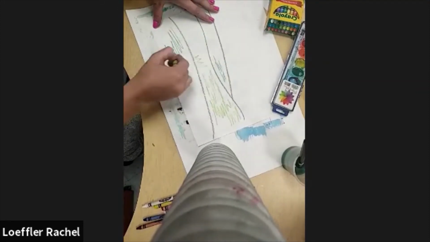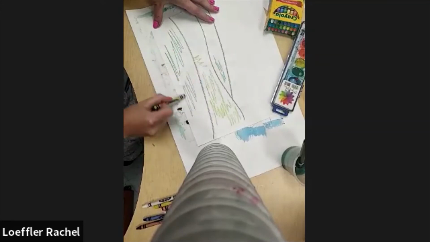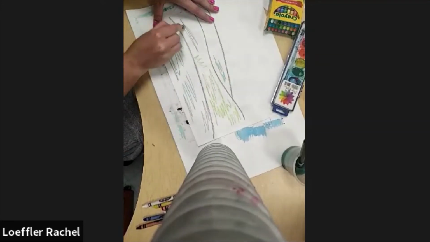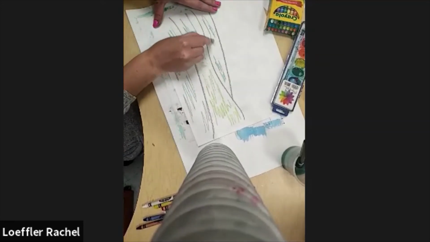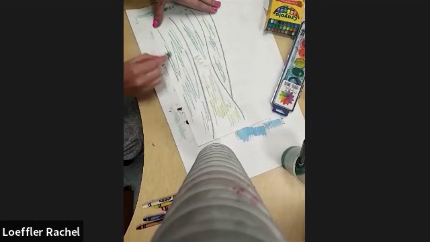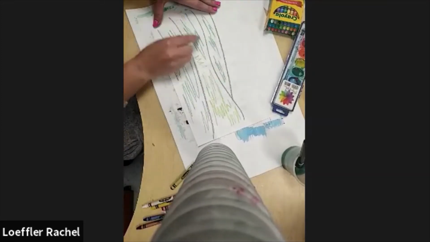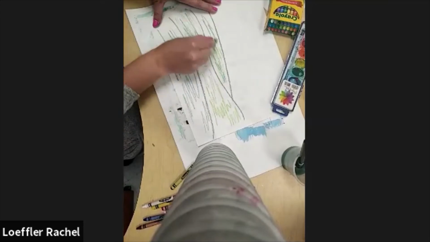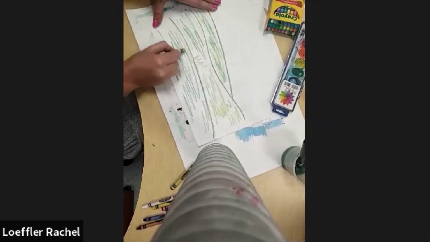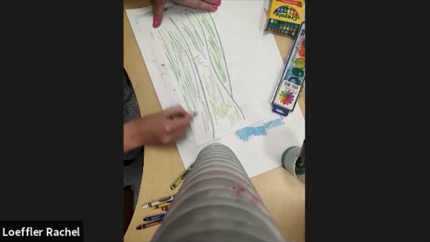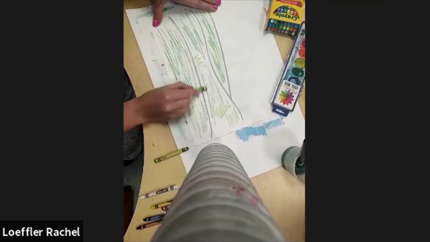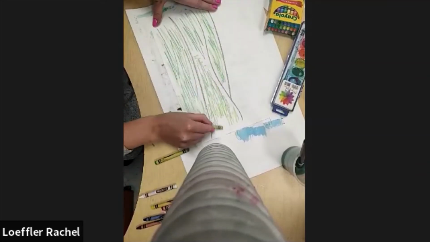And in the middle, it's between the two. You can fill in the grass however you want to fill in the grass.